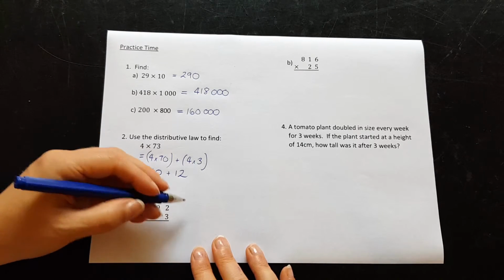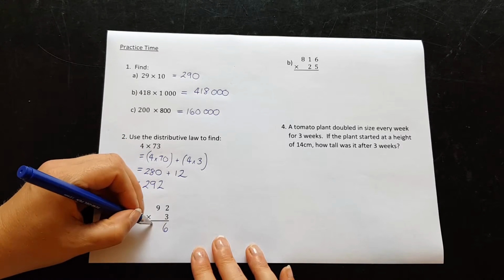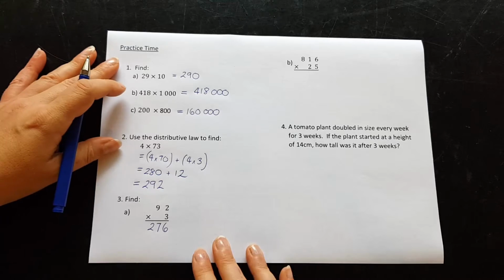Question 3, we're multiplying by a 1-digit number here. So 3 times 2 is 6, and 3 times 9 is 27. And that's all done.